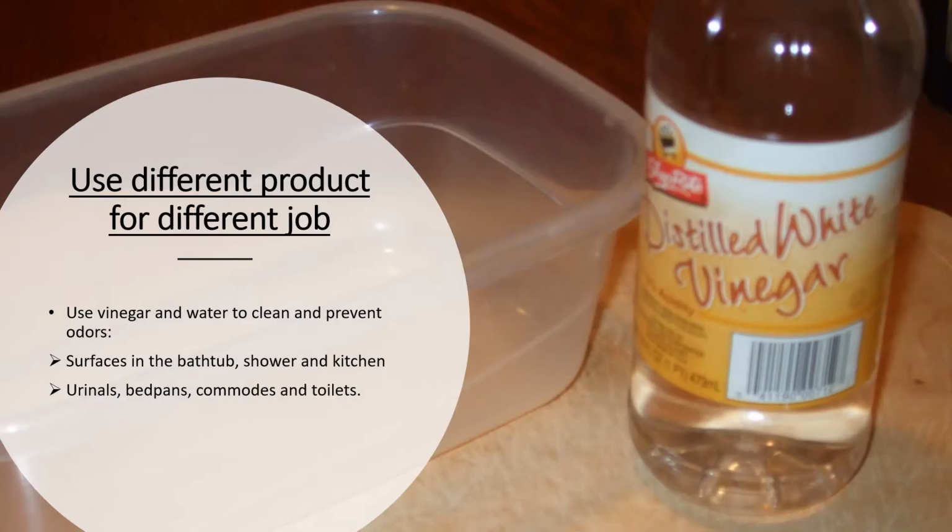You can use vinegar and water to clean and prevent odors for the following jobs: surfaces in the bathtub, shower and kitchen, cleaning urinals, bedpans, commodes, and toilets.